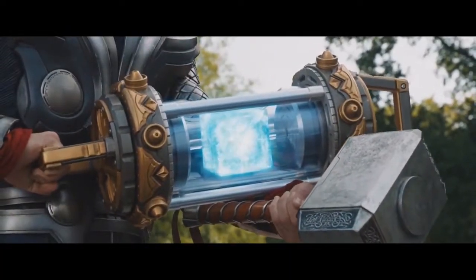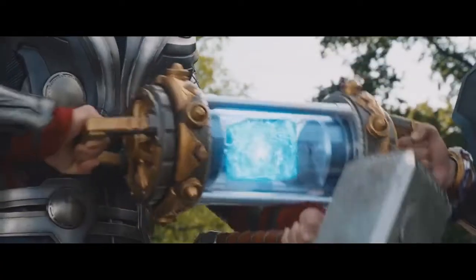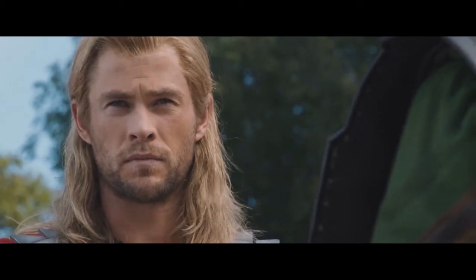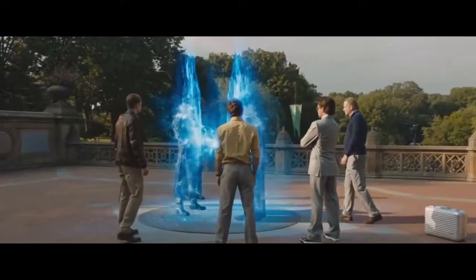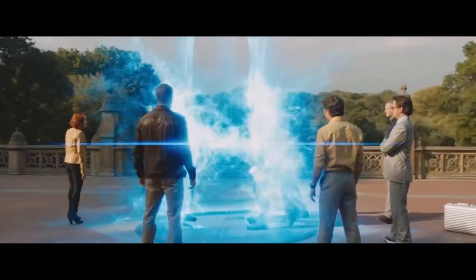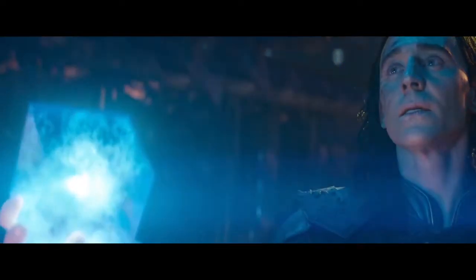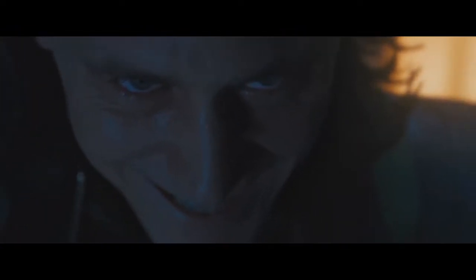And the last we saw of it was Loki walking past it in the throne room at the end of Thor 3 Ragnarok. But we can see a brief glimpse of it in the trailer for the Infinity Wars with Loki holding it, so best guess is he pocketed it.